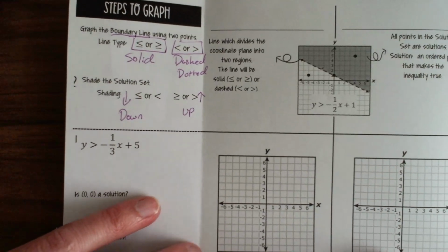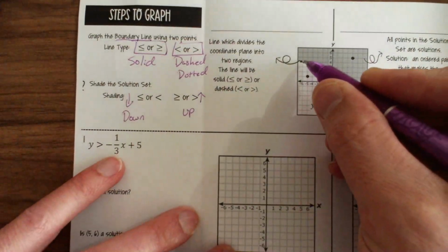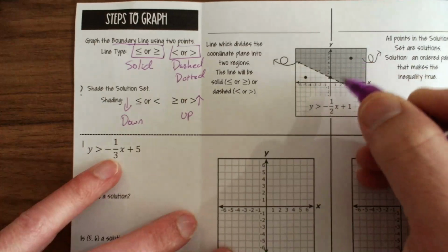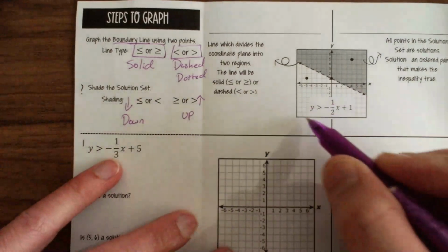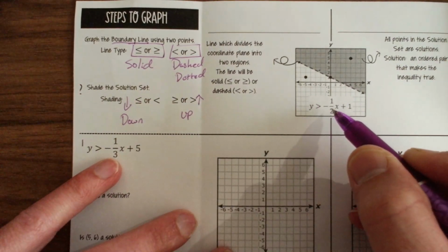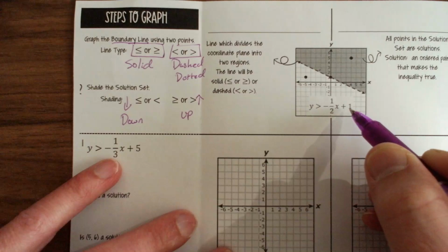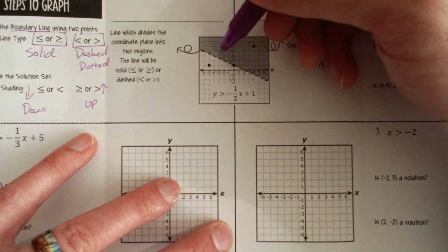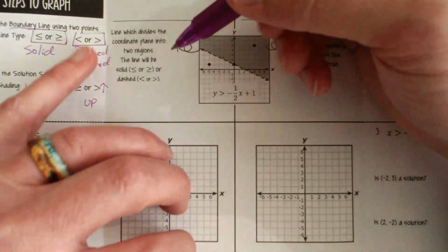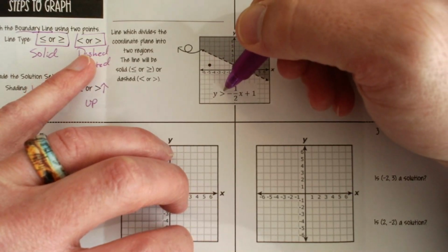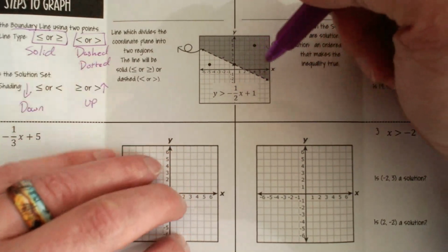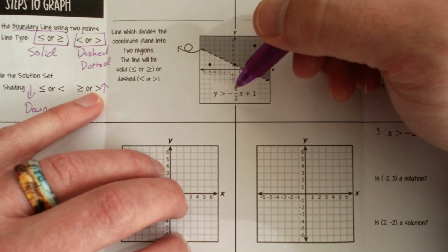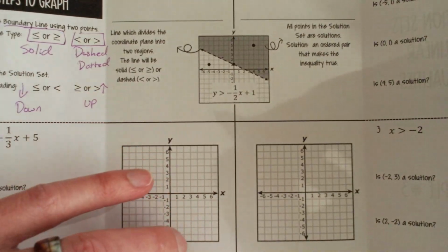So whenever we graph this, the whole point of this is to figure out, do we use a solid or dash line, and then which side do we shade? So here's our example. We have y is greater than negative 1/2 x plus 1. So here we have the line for it. It's dashed because it is the greater than symbol, and we would shade up because it is the greater than symbol.